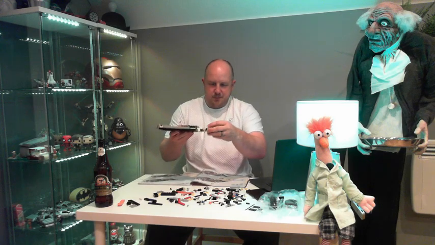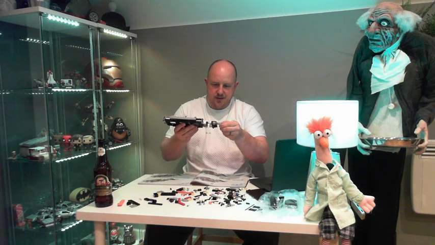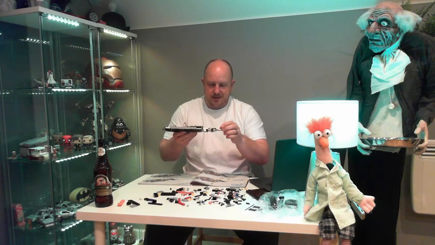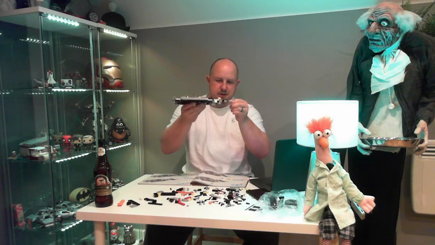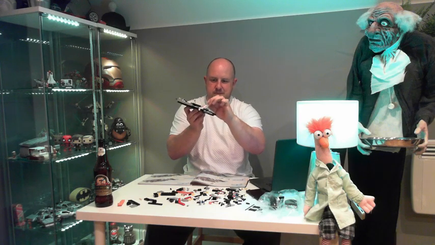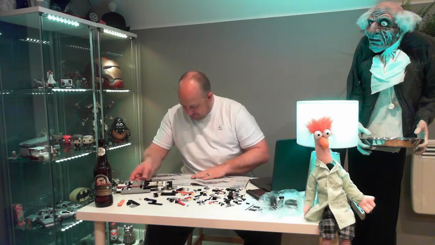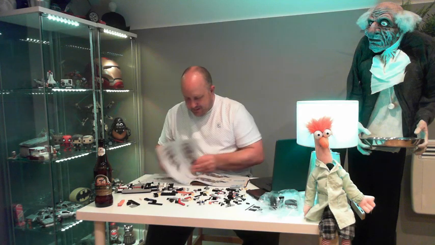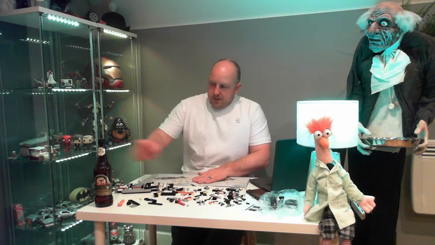Look, we have our first moving part. So if you turn the... That doesn't work, does it? So you turn the exhaust pipe, and this bit is moving and doing something, maybe. Oh.